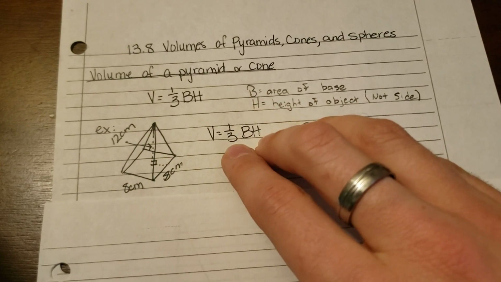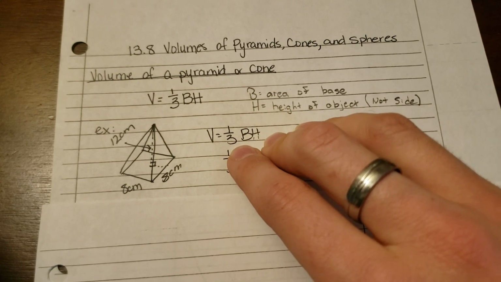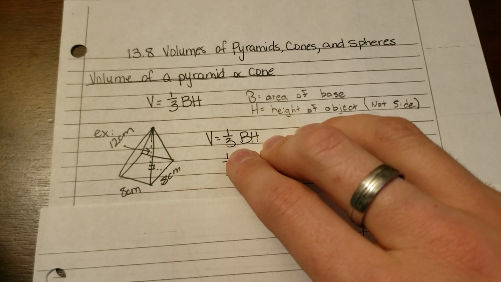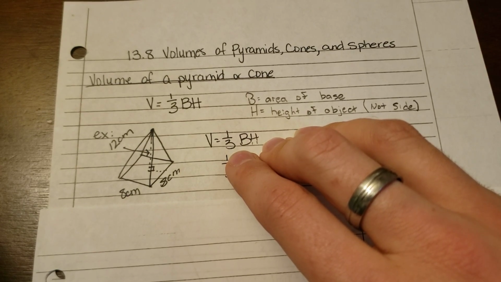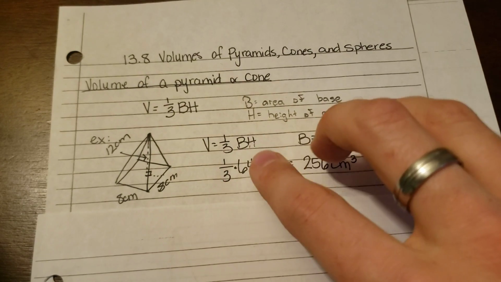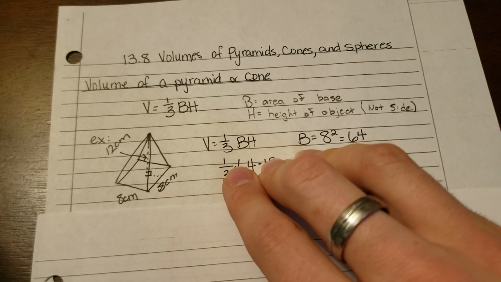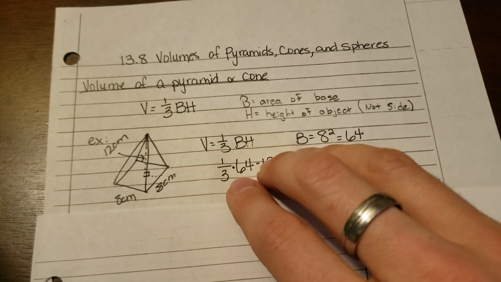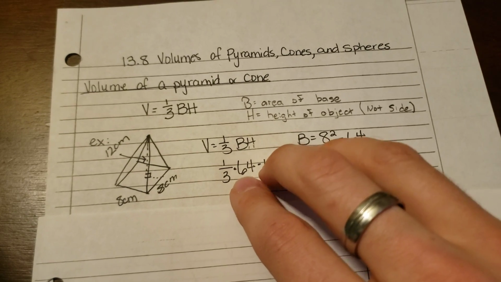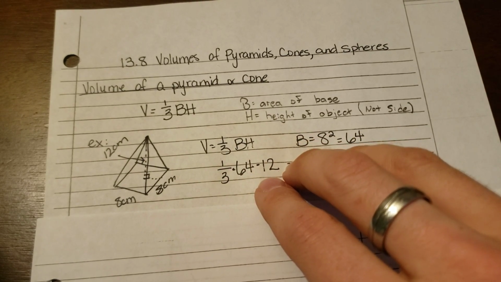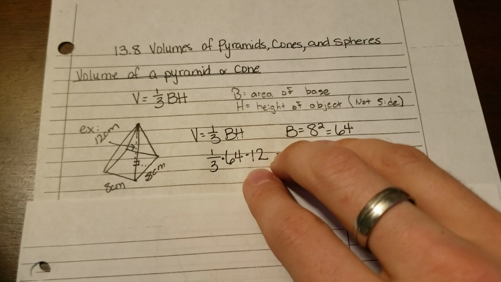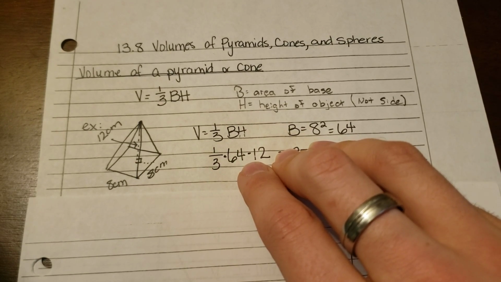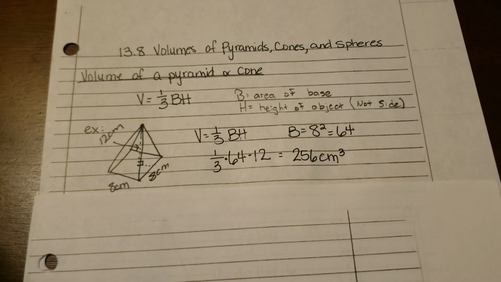Okay, so again, we're going to use this formula: 1/3 the area of the base times the height. Since it's a square, the area of the base is 8 times 8, or 8 squared, meaning it's 64. So now I'm going to plug that in. 1/3 times 64 times 12, the height. I don't know 1/3 of 64, but I know 1/3 of 12 is 4. So 4 times 64 is 256.